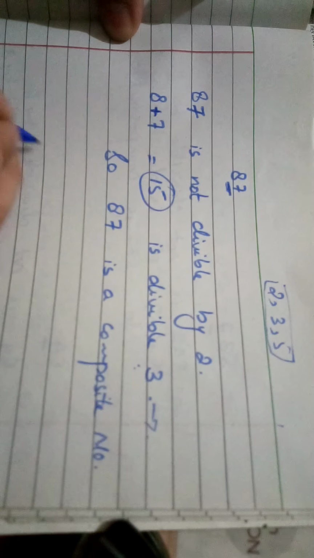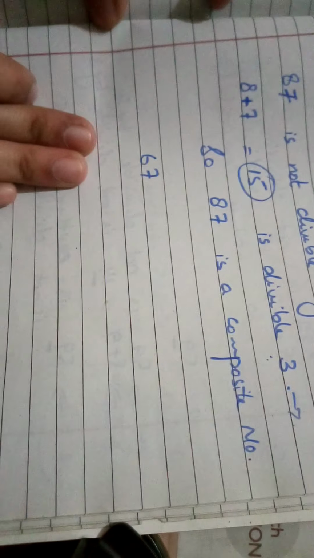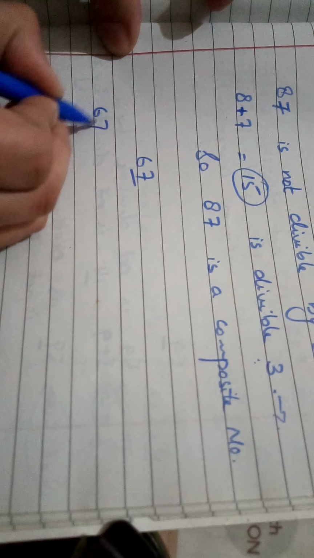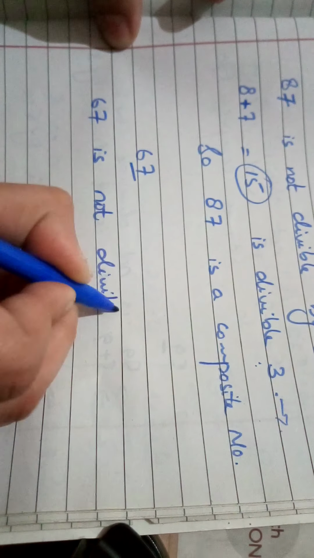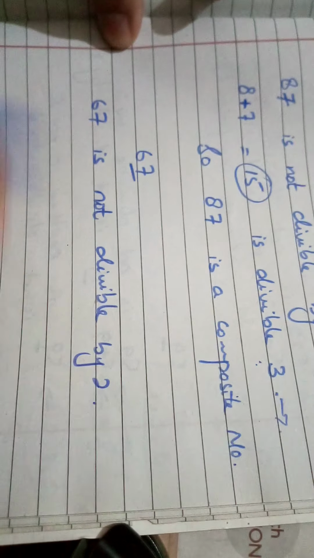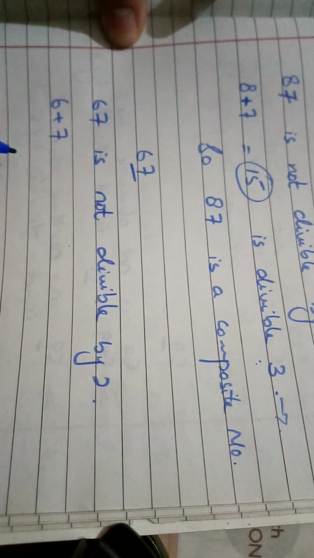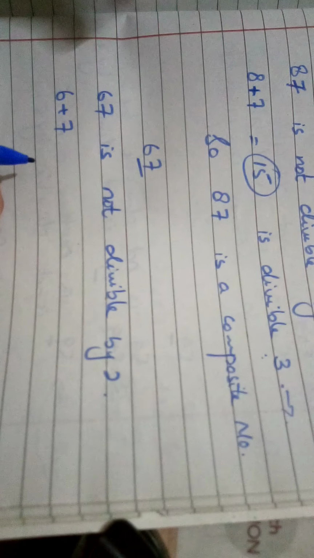Okay, next term is 67. That is part B of question 1. Okay, 67. Again, 7 is an odd number. So 67 is not divisible by 2. Now, what is the next step? 6 plus 7. And we will check with the help of 3 whether the sum of these two digits is divisible by 3 or not.